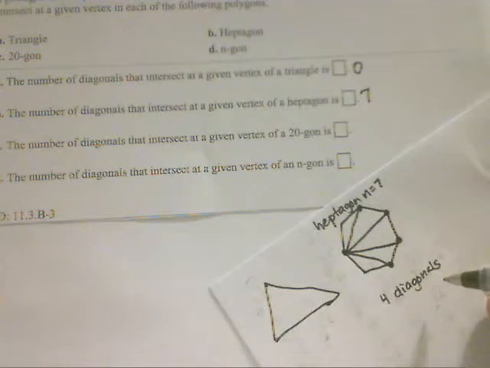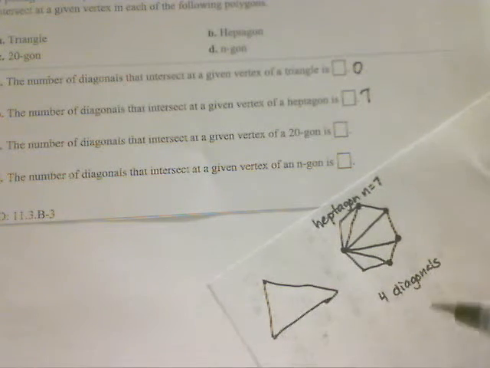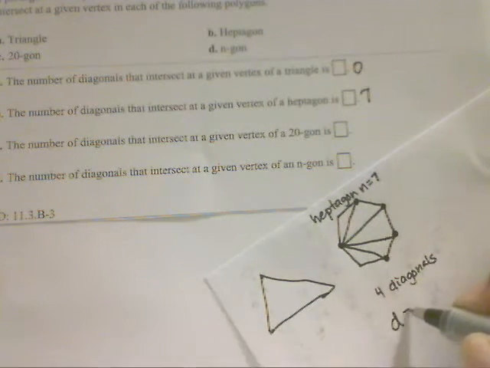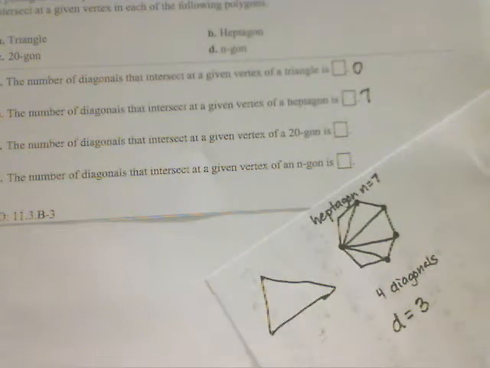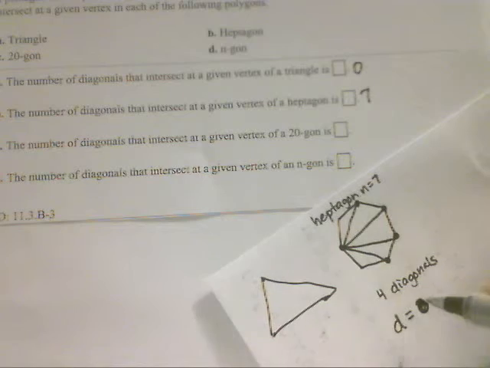Let's do a little bit of intuitive thinking here. I want to compare the number of sides and the number of diagonals. The difference between the number of sides of the heptagon and the number of diagonals is 3.